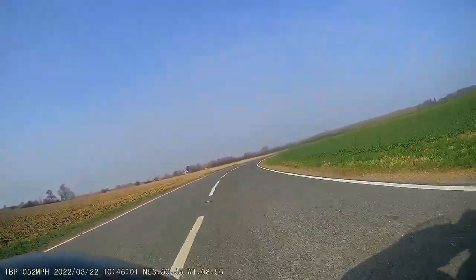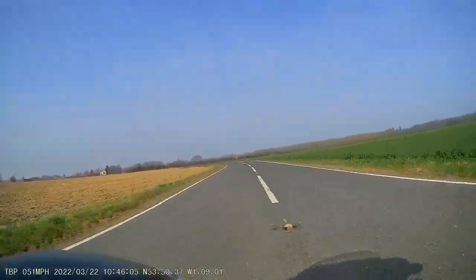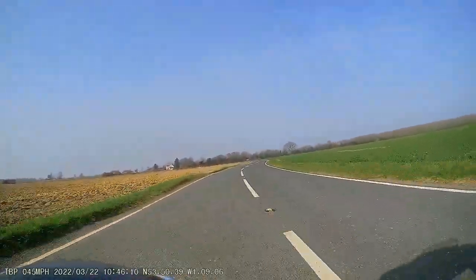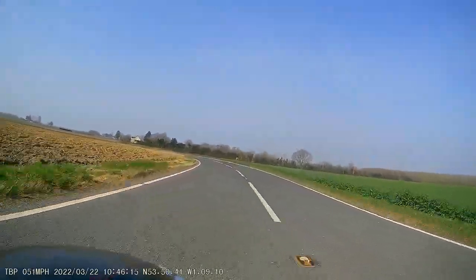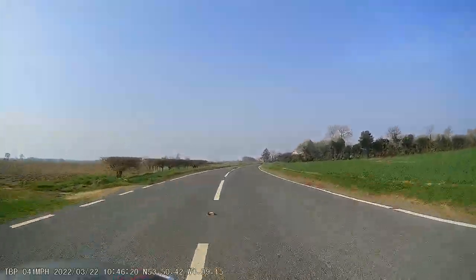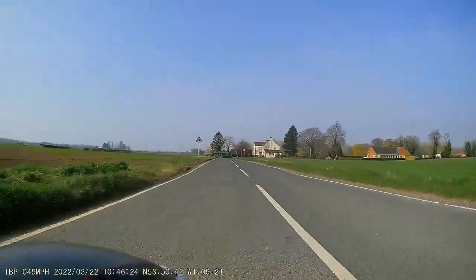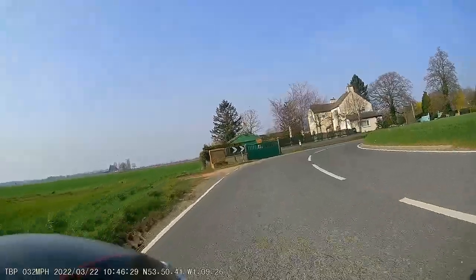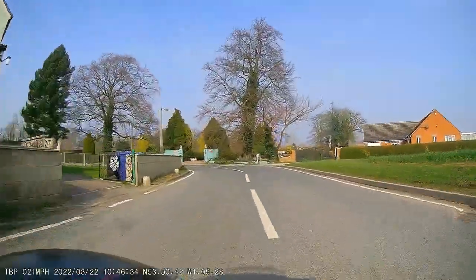Watch this, nothing behind me. That's P3. Nothing behind me. Everyone's come up, zigzag again. Easing back again, coming into Rider, it's a 30-mile-an-hour limit. Tight bend, just going to hold.